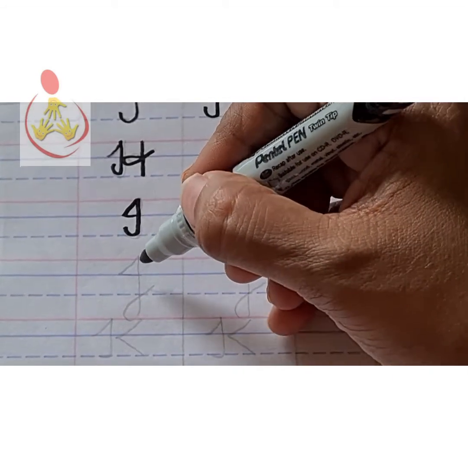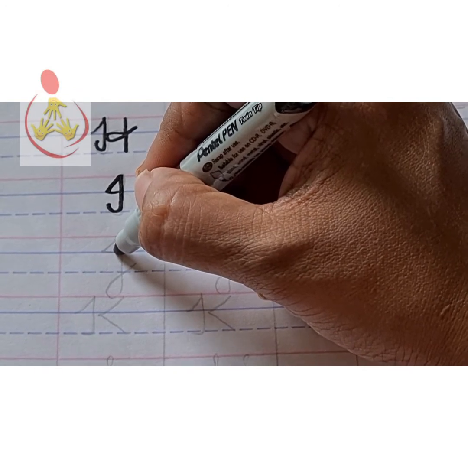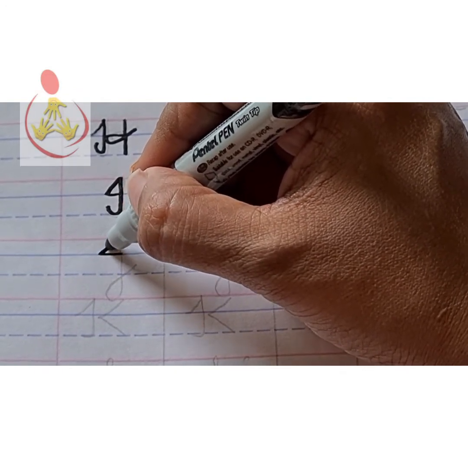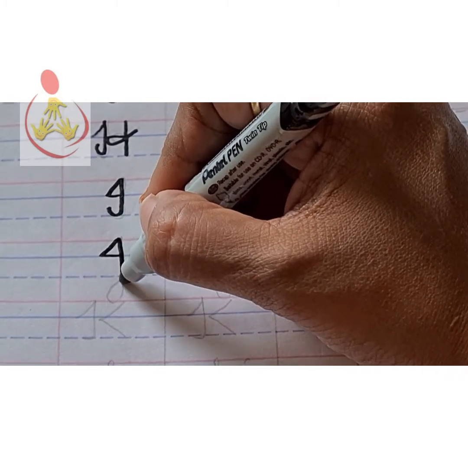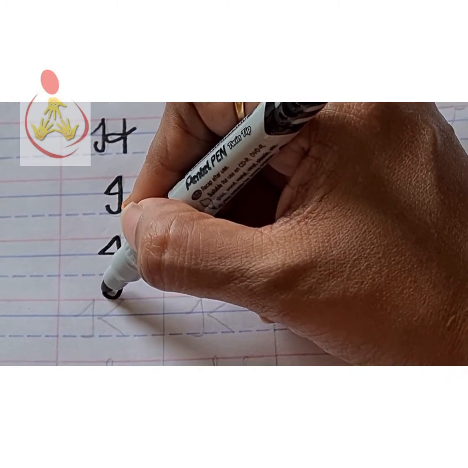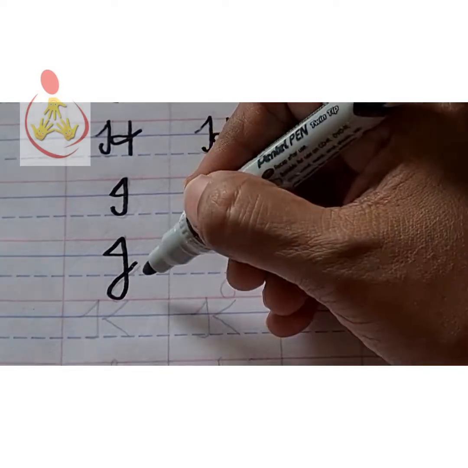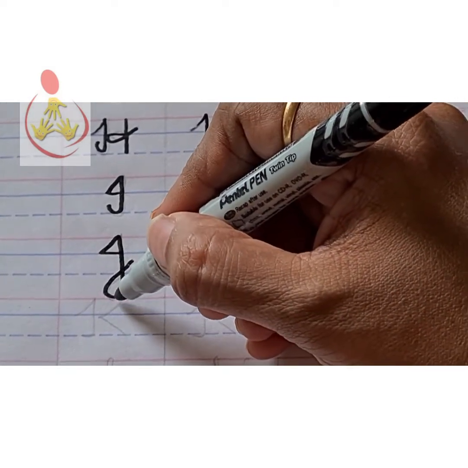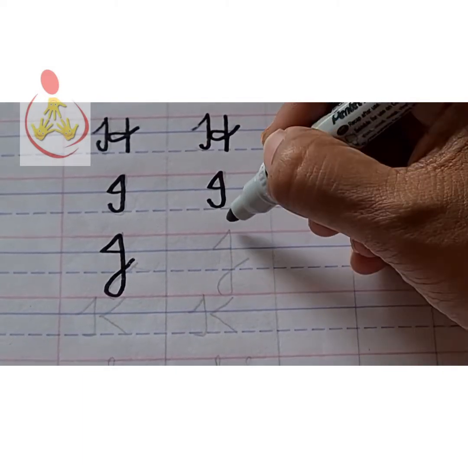The letter J is written on all four lines. Again, like I, we start on the first blue line, up to the first red line, straight down to the second blue line, turn and cut in on the second blue line. Sorry, this is straight down to the second red line, move up and cut in on the second blue line. We'll do it one more time.